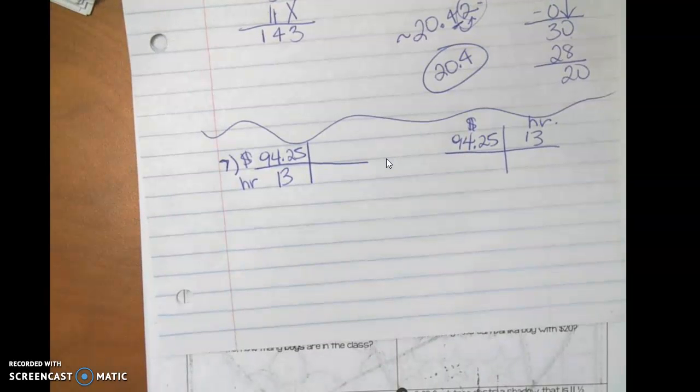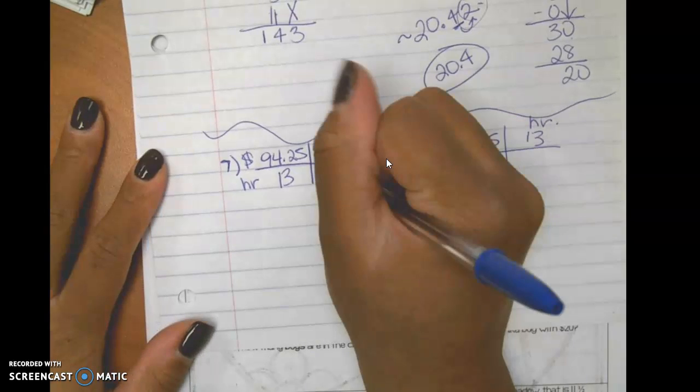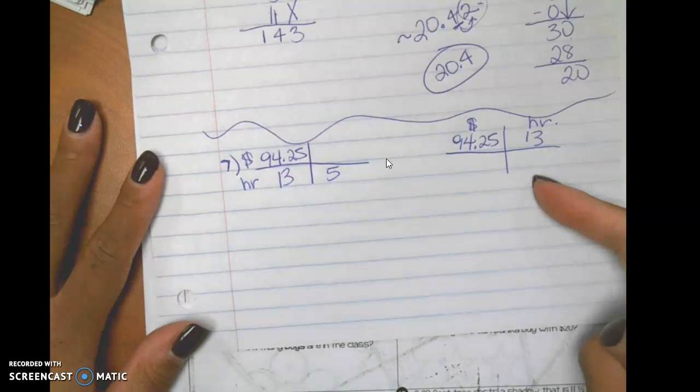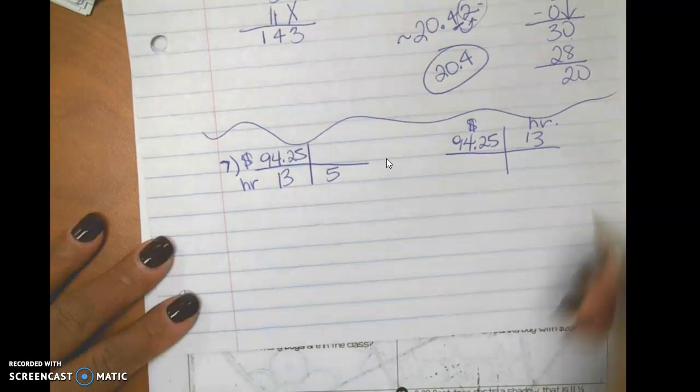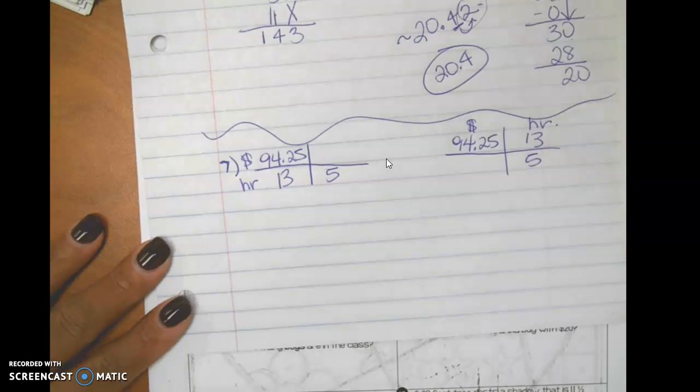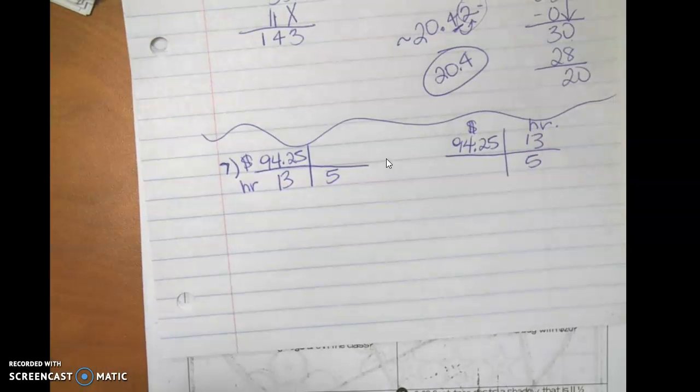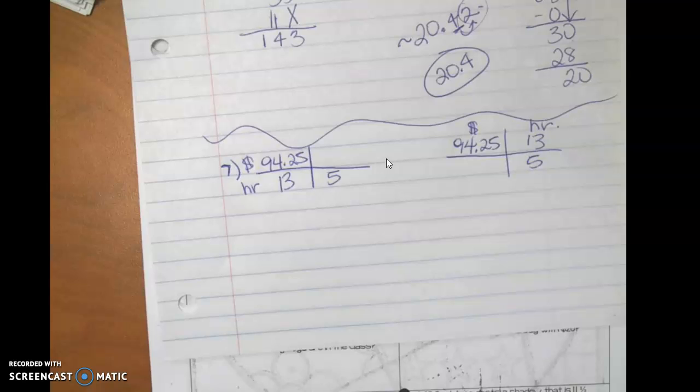What am I trying to find? The amount of money for 5 hours. So where do I put the 5? Next to the 13 over here. And what about over here? Below it. And then that empty space is going to be what? X, because it's my unknown.